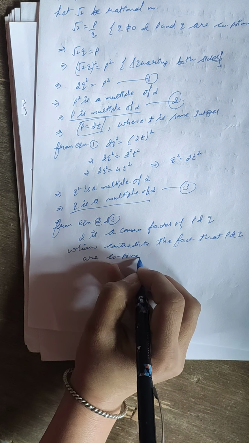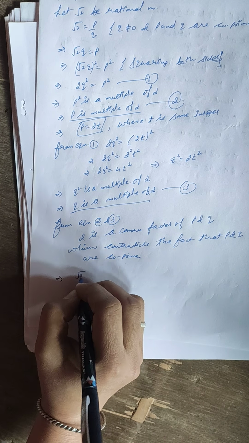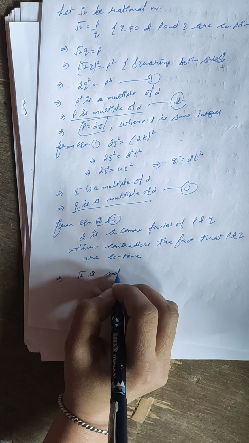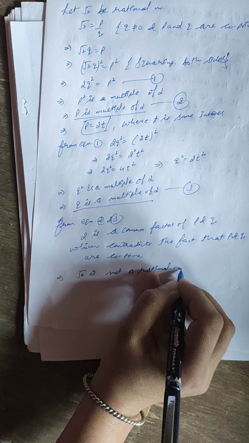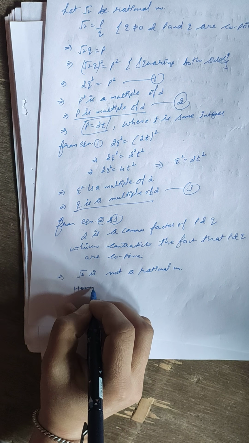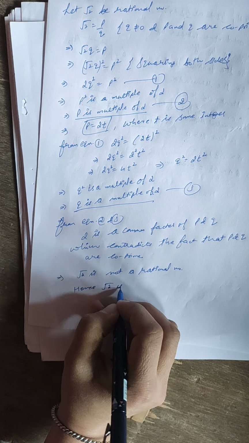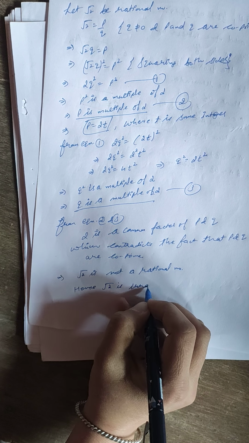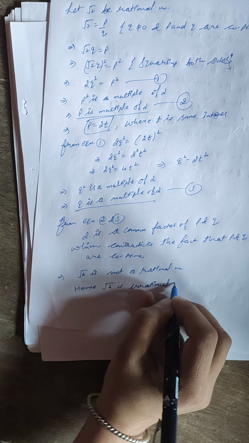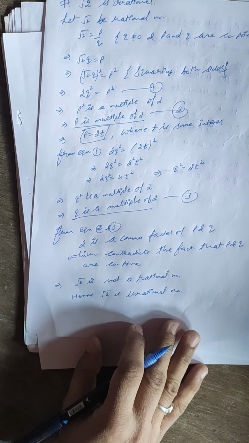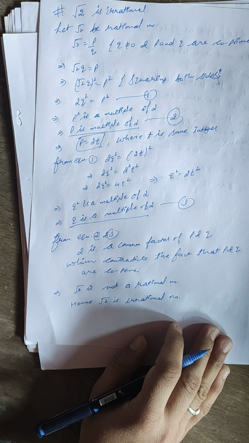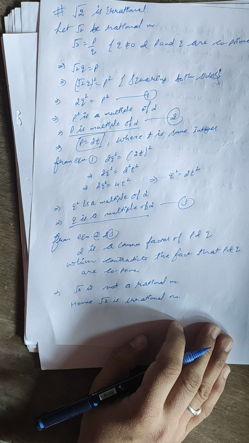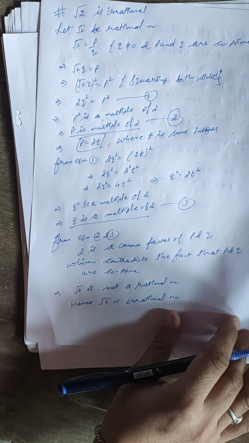Then it means root 2 is not a rational number. Hence, root 2 is an irrational number. That's it. When you have to show any question of this form, root 2, root 3, root 5, root 7, you can show every question of this form by this method only.